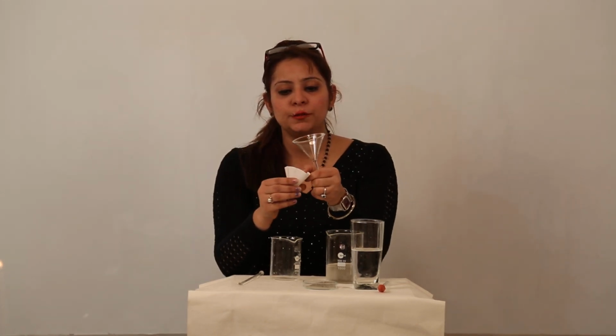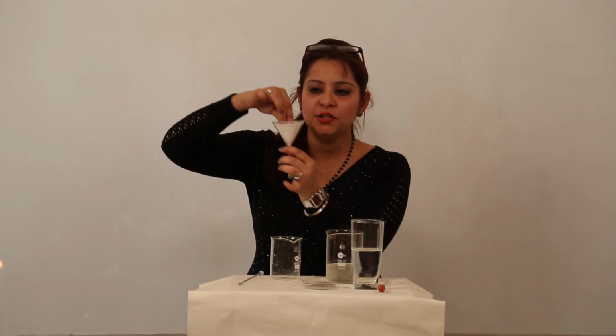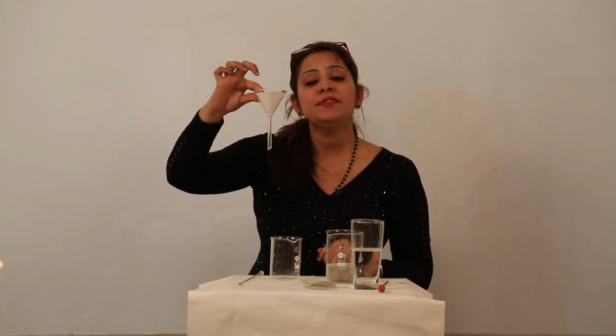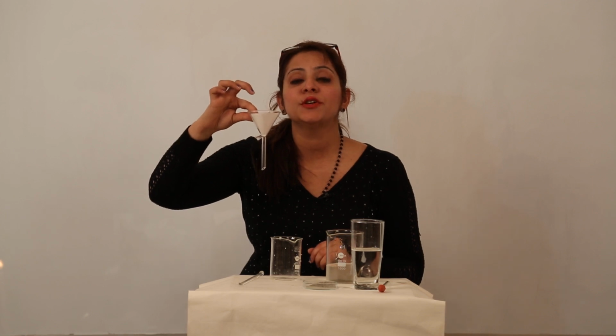So we can use it in this way. Before we use it, we have to make a filter paper of this shape and adjust it accordingly in the funnel, like this. This filter paper has minute pores in it which will not allow the sand particles to flow through it.